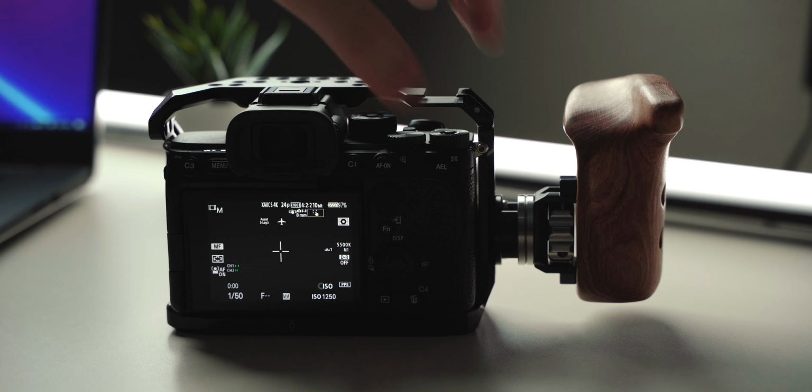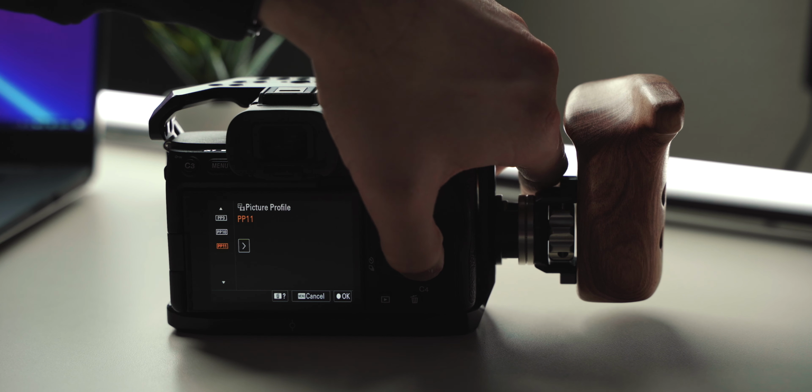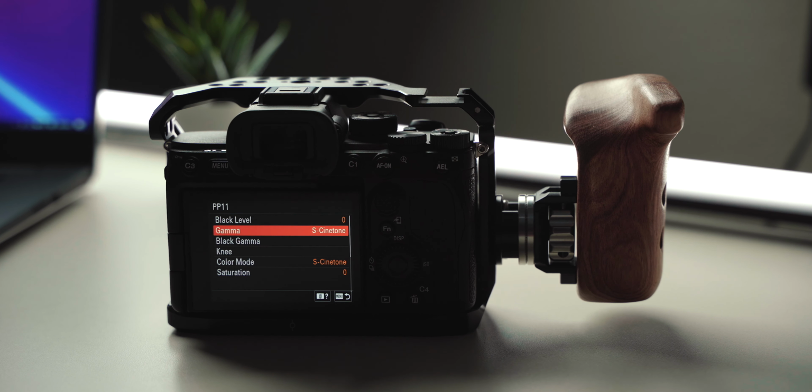Now if you go to your picture profiles, which I have shortcut to my trash can, you go all the way down, you should see a PP11, which is gonna have the gamma of S-Cinetone. So there you go. All right, so now you have S-Cinetone, now what?